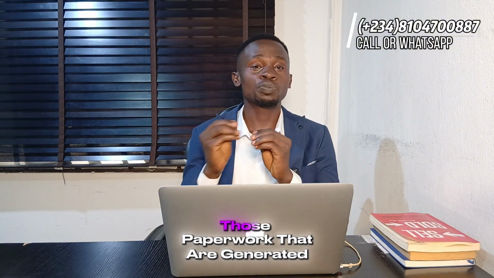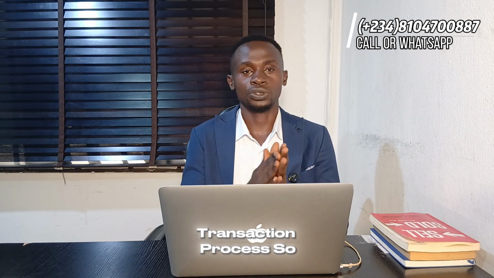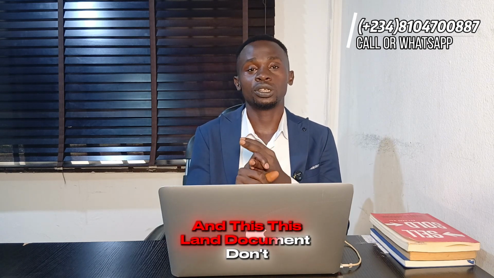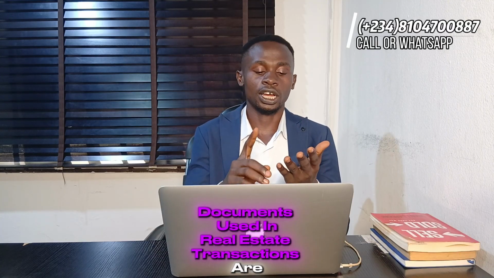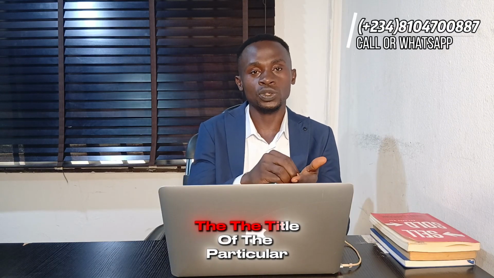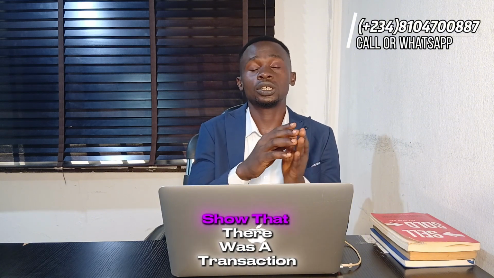First, land document. Land document simply means the paperwork that is generated during the land transaction process. These land documents don't really confer or transfer any ownership from the seller to the buyer. They simply show that a transaction happened between the seller and the buyer. Examples of land documents used in real estate transactions are a registered survey plan, a receipt, and a contract of sale. These documents don't transfer ownership, or the right of occupancy, the title of the particular property.